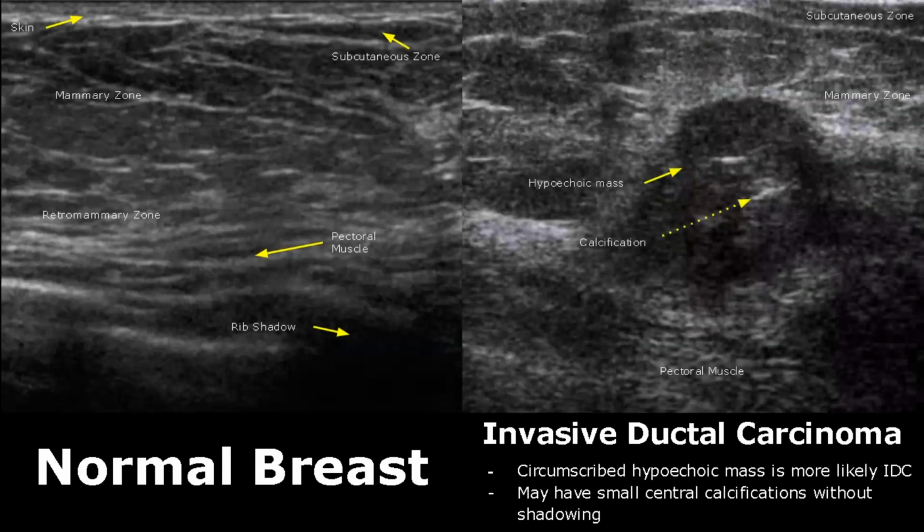Invasive ductal carcinoma is the most common form of breast cancer. It also has variable appearances. One of them is a circumscribed, hypoechoic mass with some calcifications, which are usually invasive ductal carcinoma.